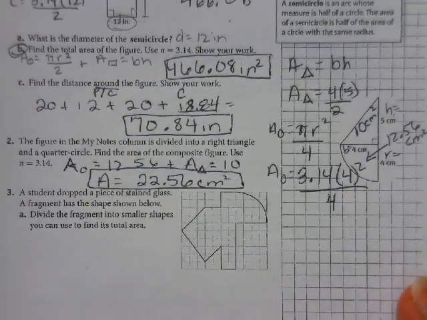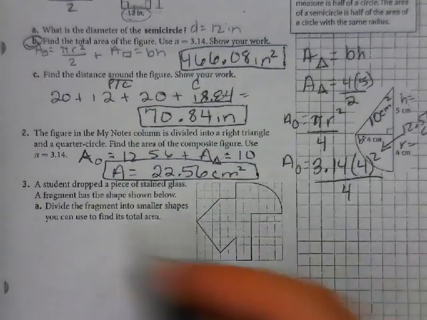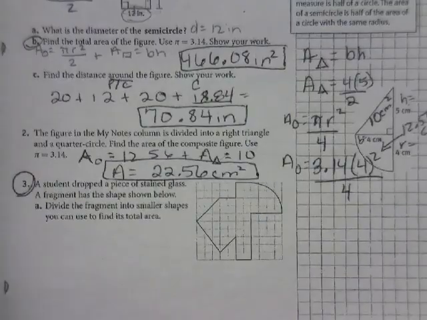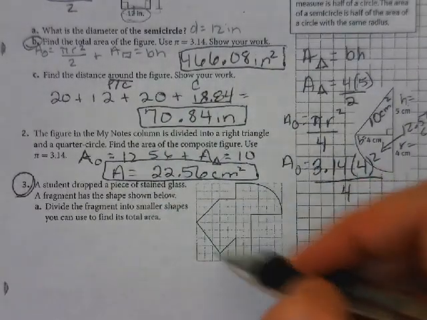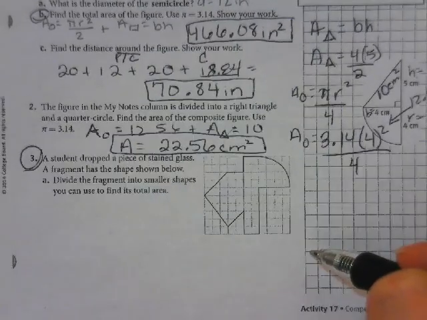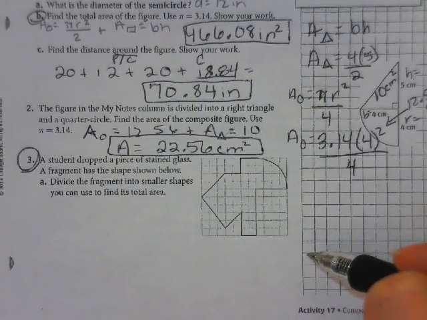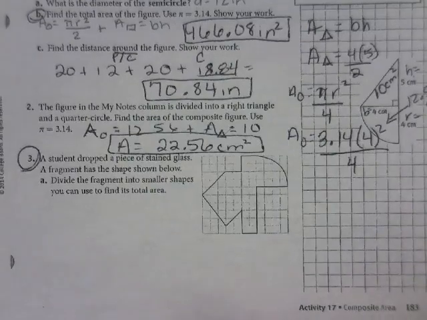Student dropped a piece of stained glass. I would like you to try number 3. We'll look at that when we come back, because you can break this up into multiple different shapes. So I'm just kind of curious how you decide to do it and find the area.